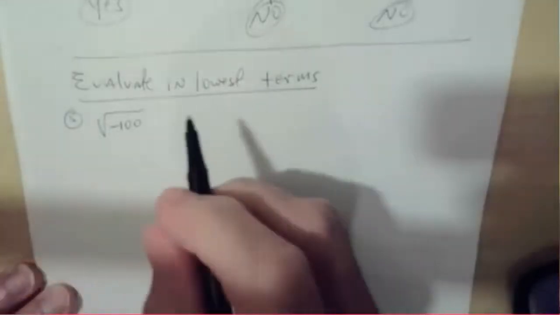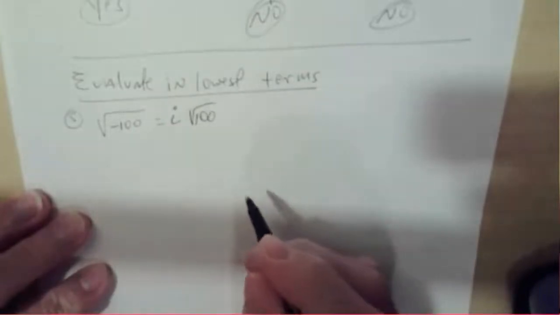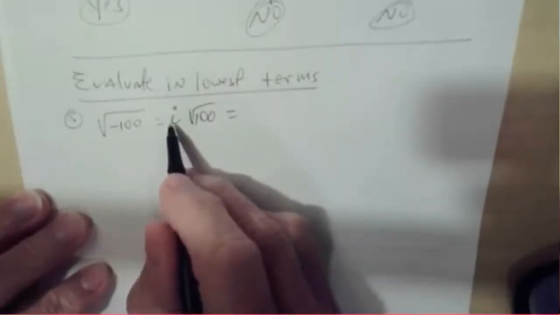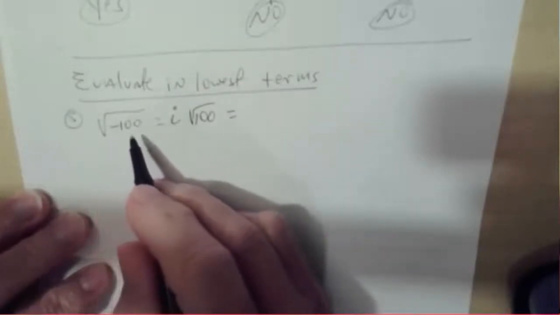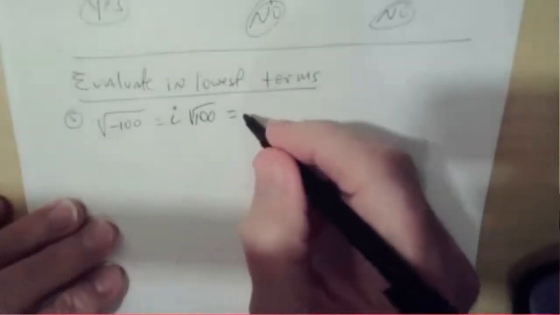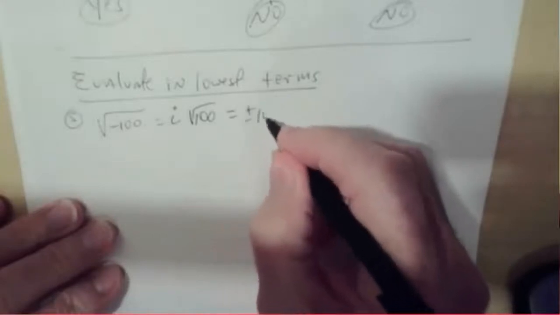Now remember, when you've got a negative on the outside, this equals lowercase i times the square root of 100. Right? Right. Just bring the i out when you've got a negative here. Now what's the square root of 100? Plus or minus 10. And don't forget the i.